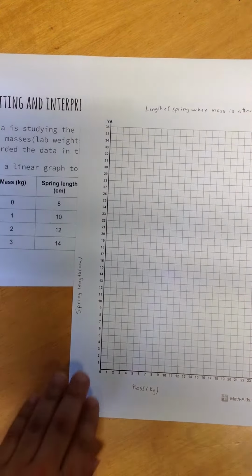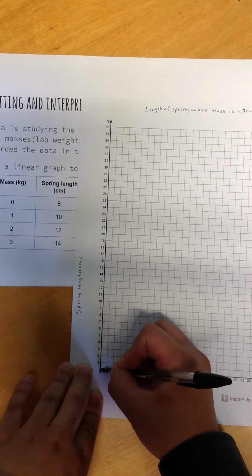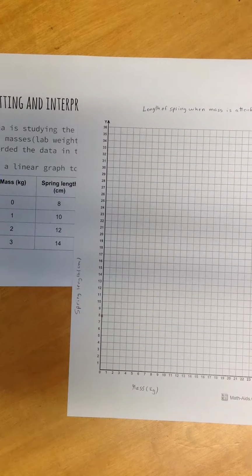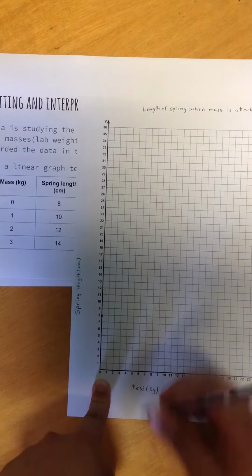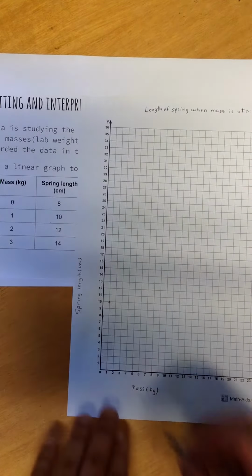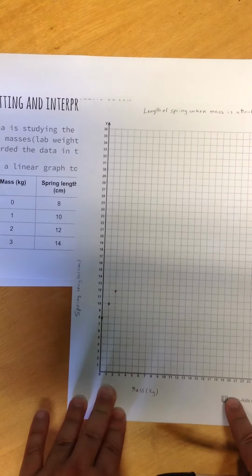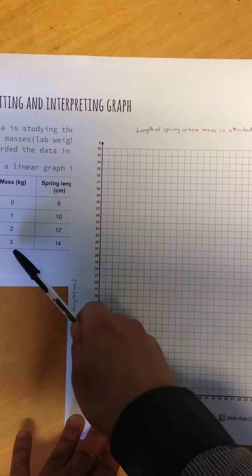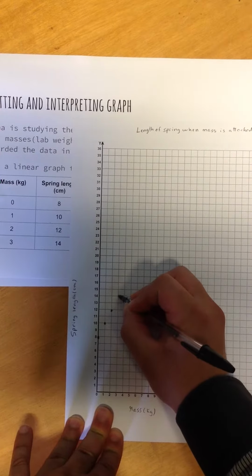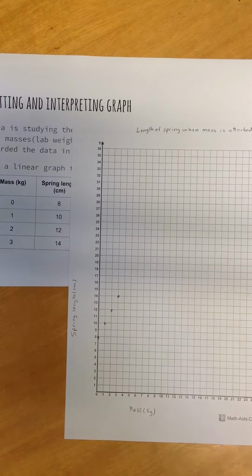So let's start with 0. So when she started with no mass, the spring was originally 8 centimeters long. So there's our first point. Then she added 1 kilogram, and the spring went to 10 centimeters. Then she did 2, and the spring went to 12. And lastly, she put 3 kilograms, and the spring went to 14. So you can see these points already lining up very neatly.